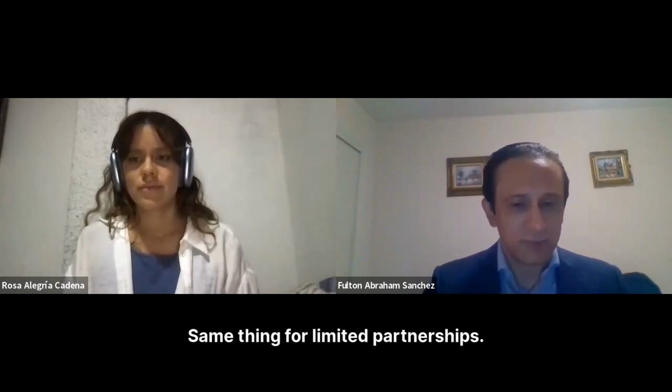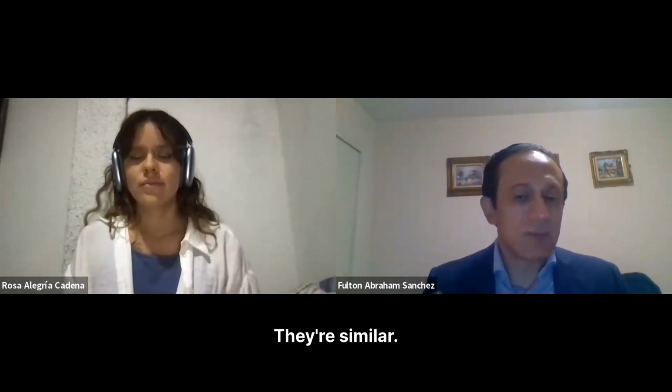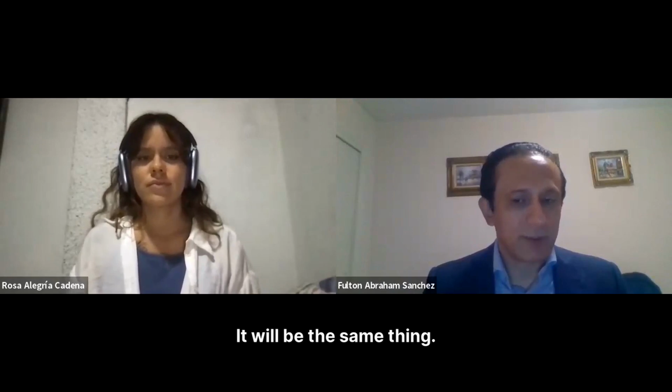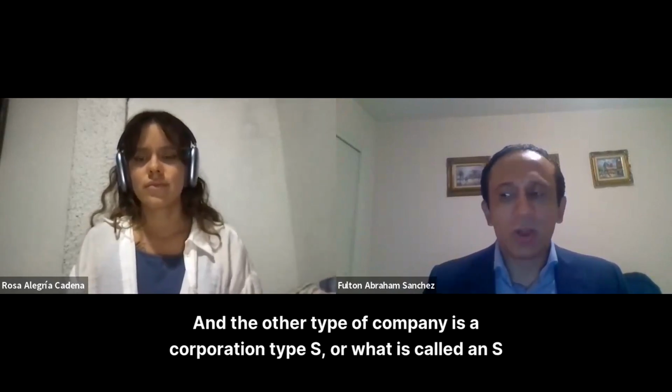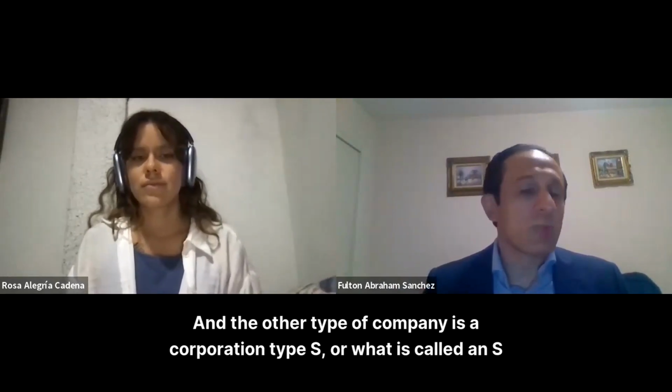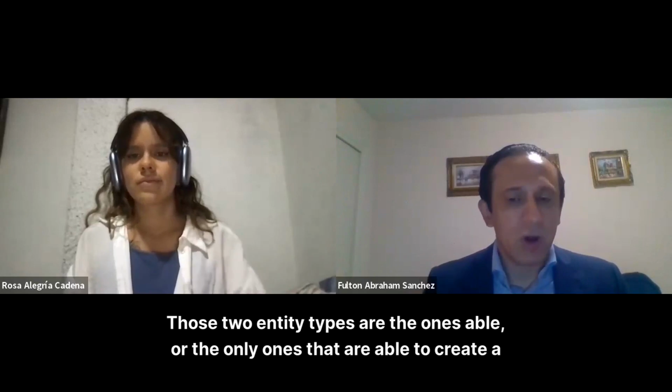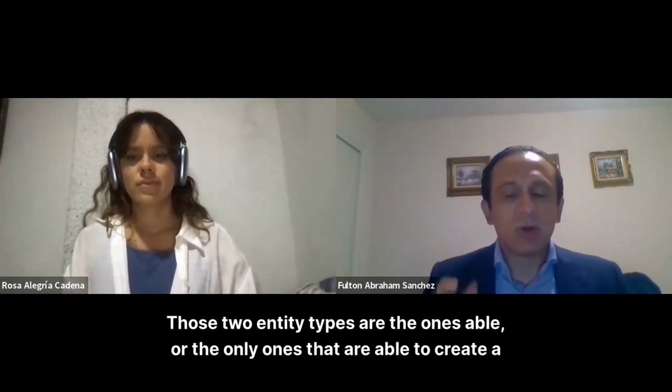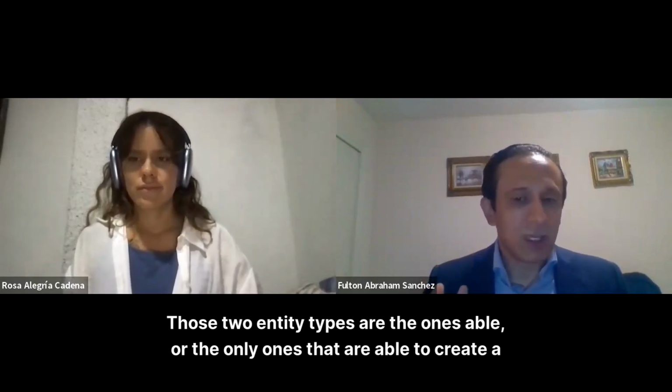Same thing for a limited partnership. They're similar. And the other type of company is a corporation type S, or what is called an S corporation. Those two entity types are the only ones that are able to create a K-1.